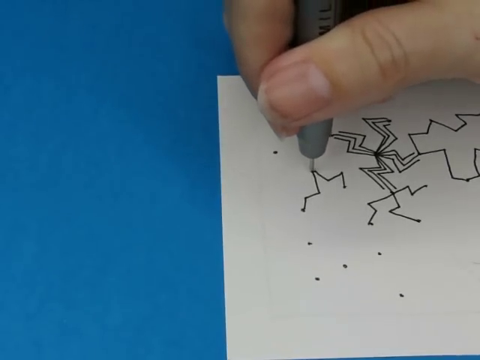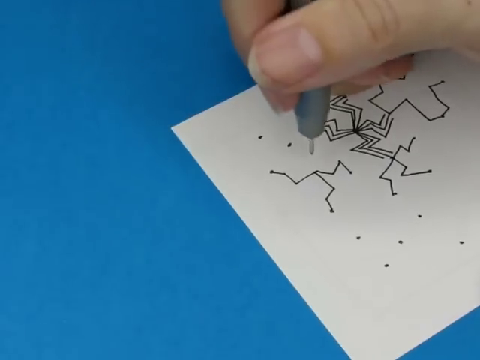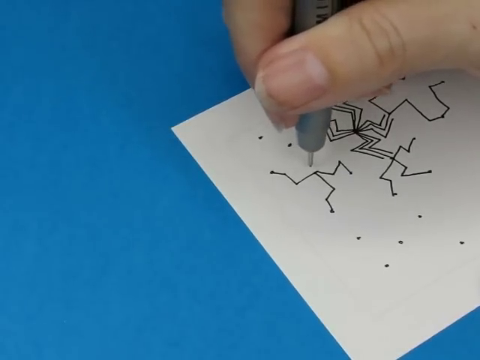Since they're zigzag free, I can make them whatever shape I want, right?